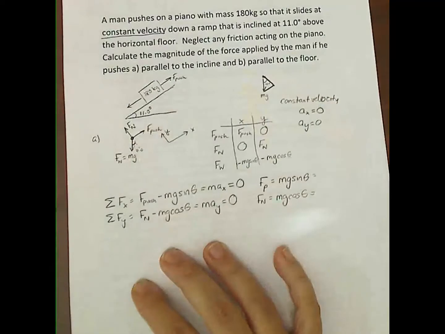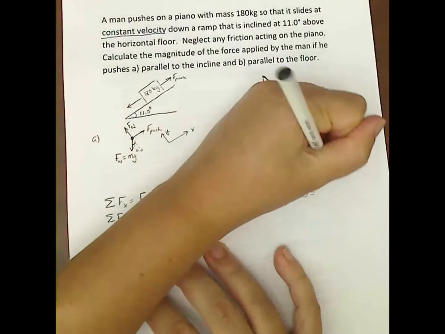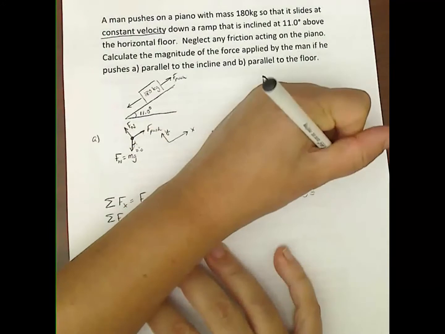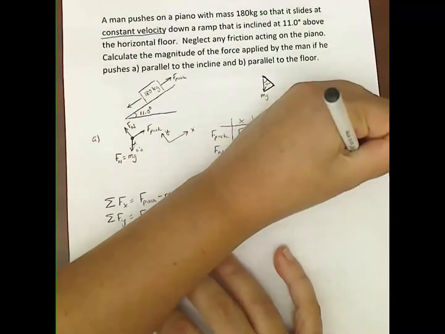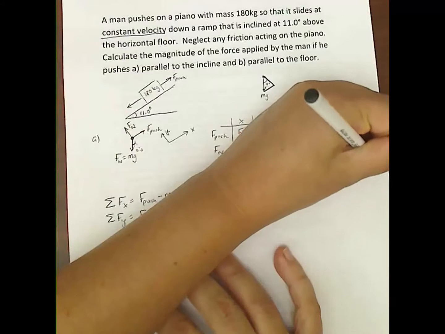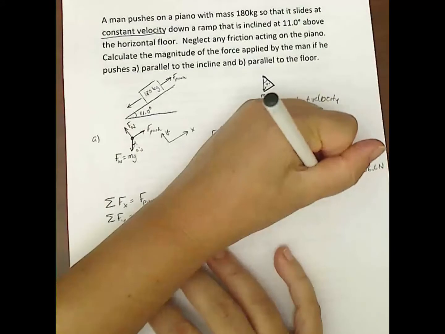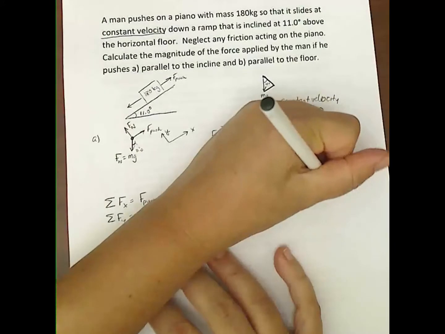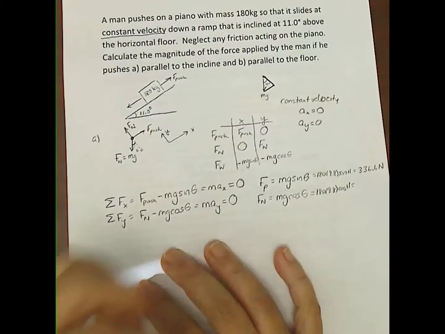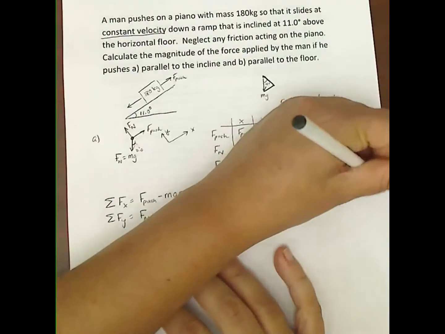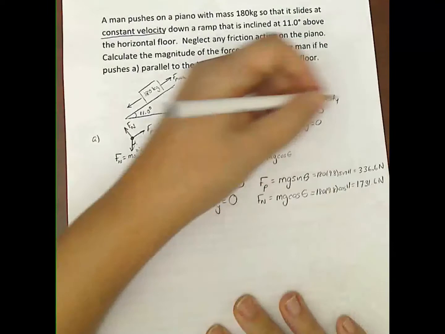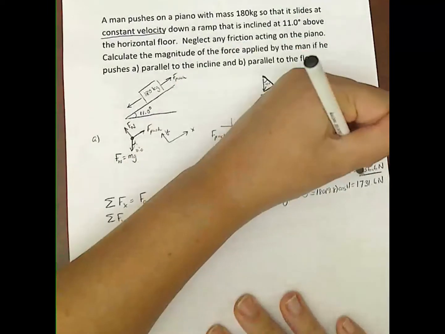Okay, so I've got 180 times 9.8 times the sine of 11. Put that into my calculator. 180 times 9.8 times the sine of 11. And I get 336.6 newtons. 180 times 9.8 times cosine of 11 for my normal force is equal to 1,731.6 newtons.